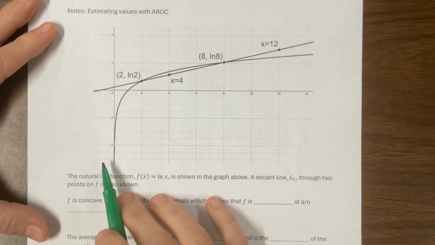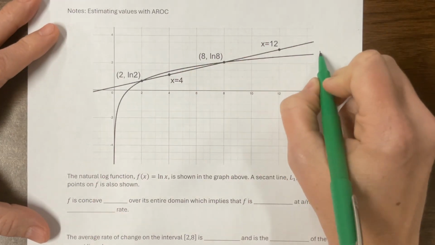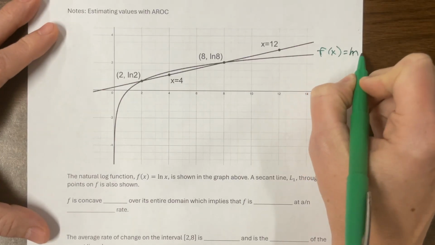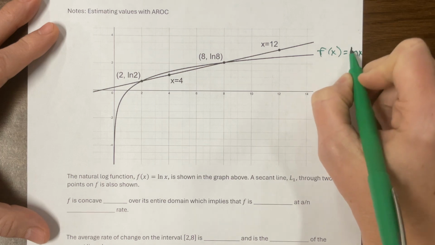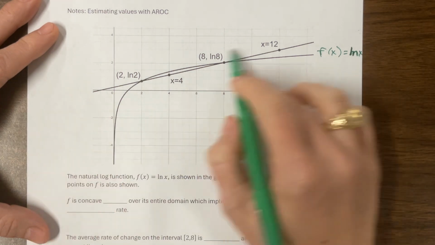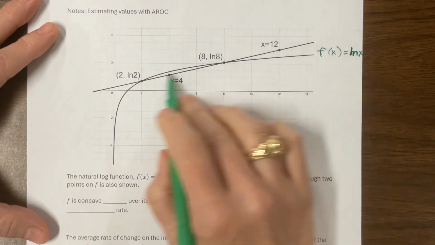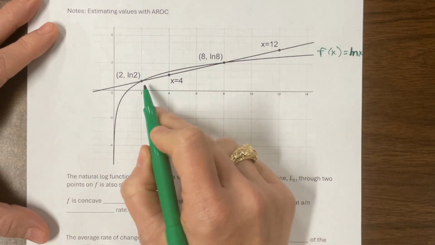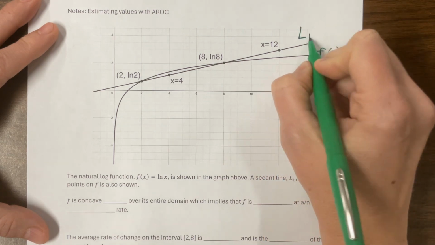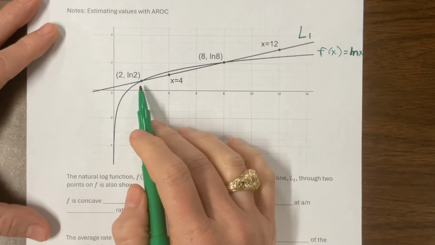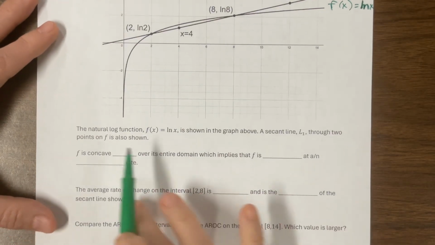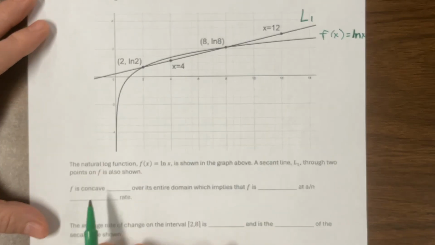So what I did is I started with this graph right here. This is just f of x equals the natural log, ln of x. This line through here is the secant line that's passing through 2 points of this logarithmic function. I think I called it line 1. And I know 2 points on this line, so that's what the directions are telling us here.